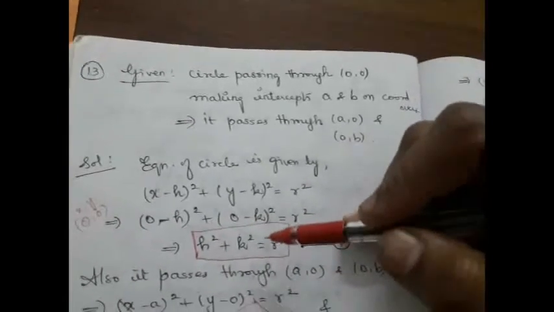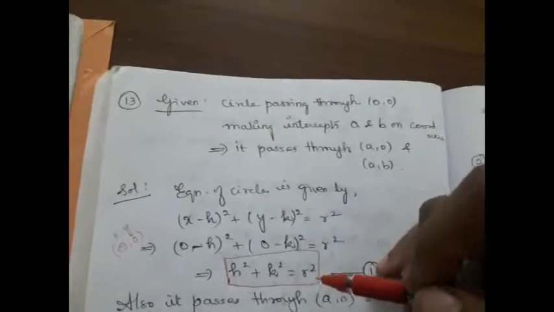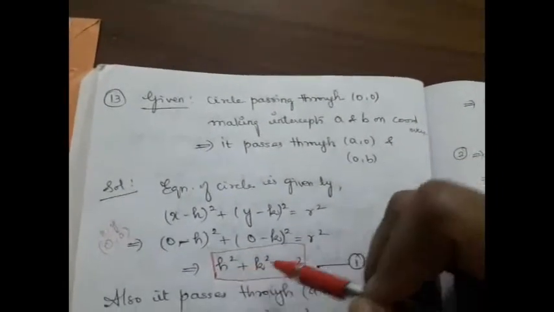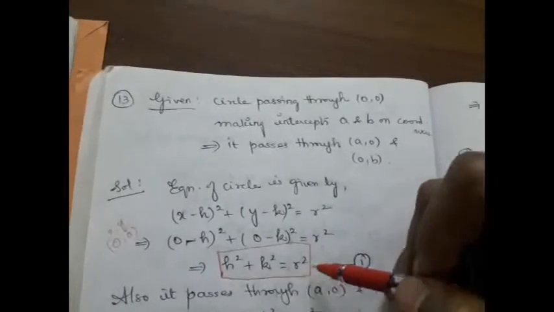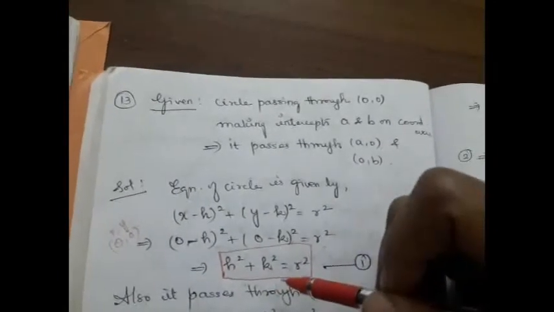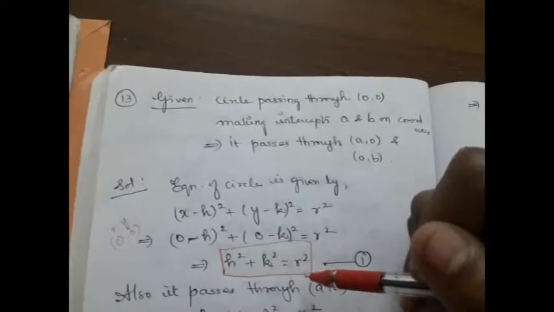Since they didn't talk about r in the entire question, this is an important relation, because it is enough if we find h and k. We don't need to find r separately, because r square equals h square plus k square. So if we find h and k, we can directly find r square, right?